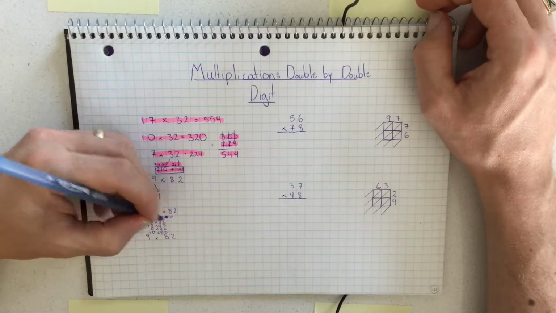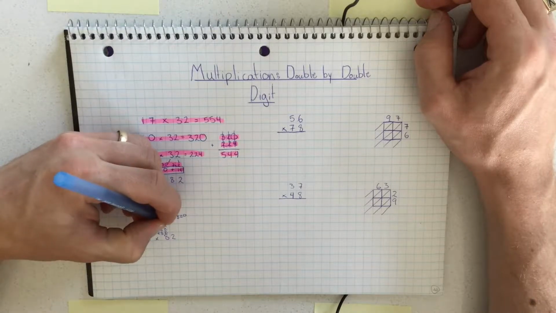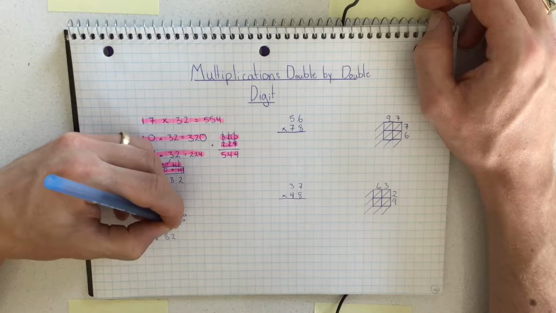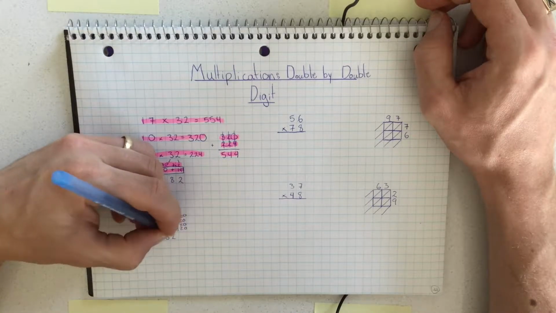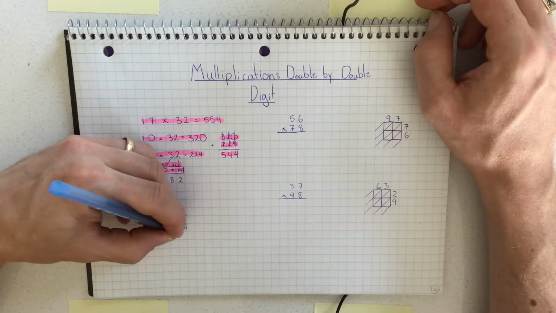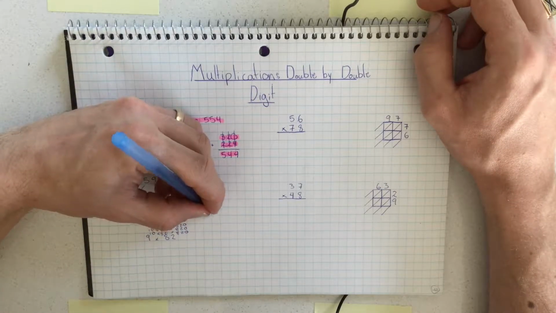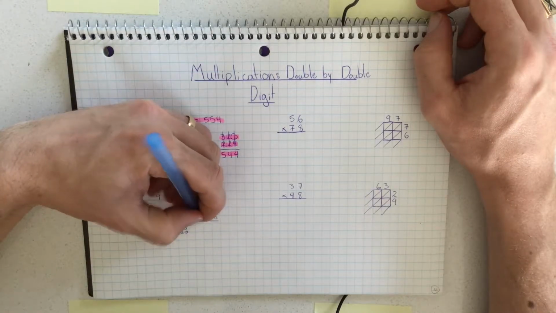And I know that each time we multiply that, it just increases by a factor of 10, so we get 5 820s. And instead of stacking all of these on top of each other, I'm going to make my life a little bit easier. I'm going to add 820 to 820.